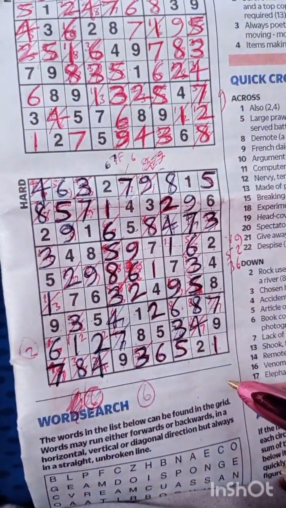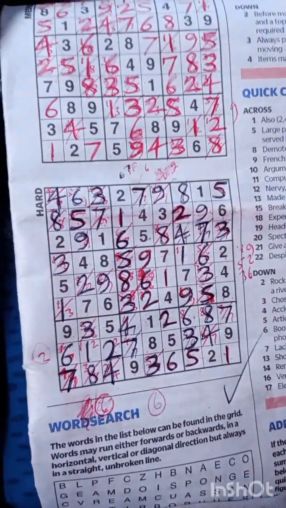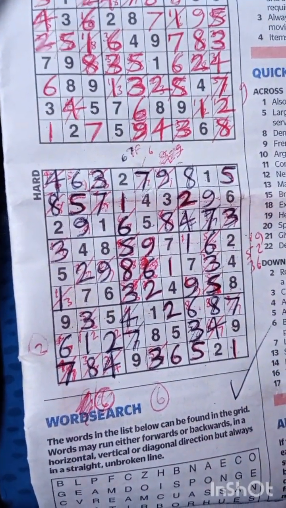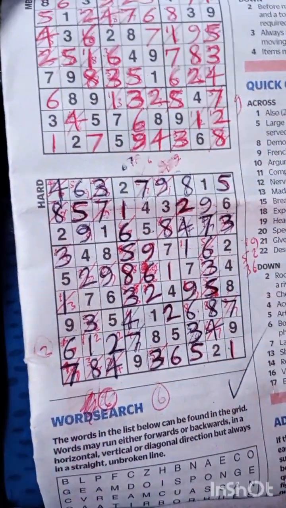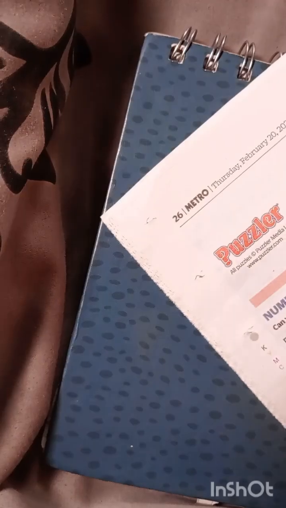So that's how you do these hard Sudokus. That one was rock hard, but we got there. We got there with forensic checking and looking, and cups of coffee, coming back, and magnifying glasses. And that was the Metro from February the 20th, 2025.